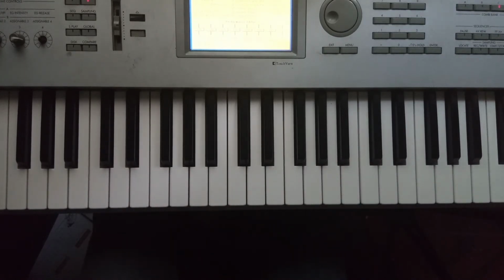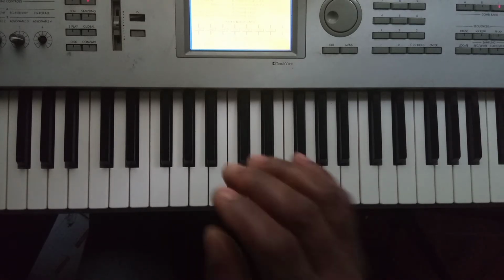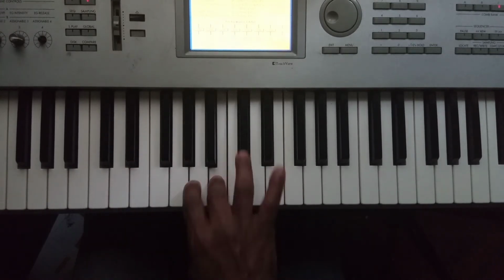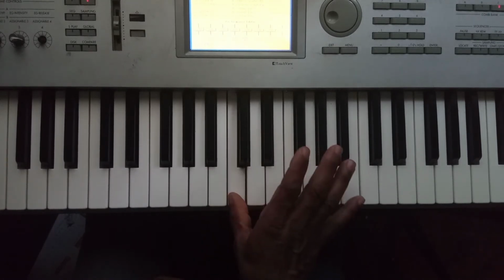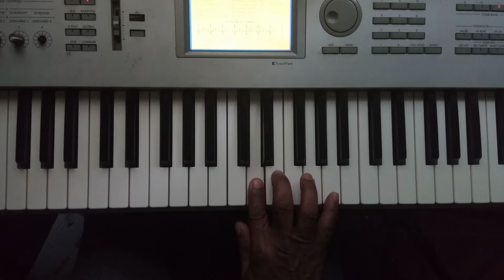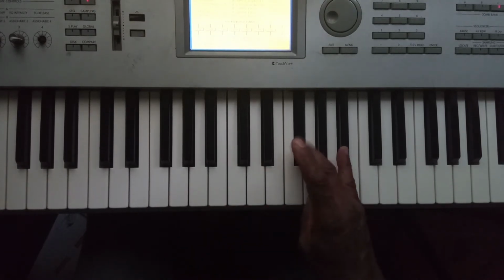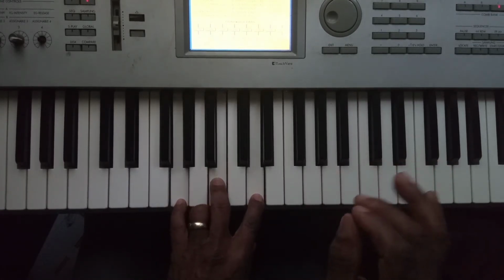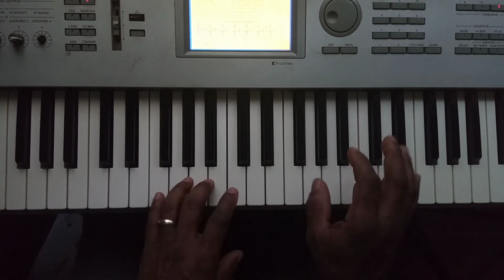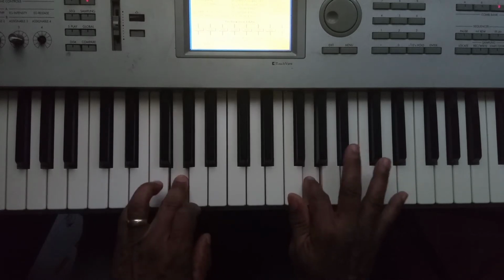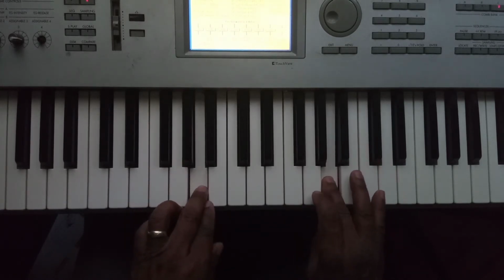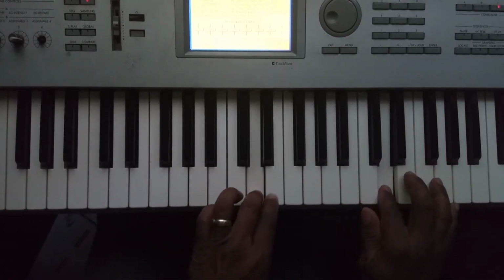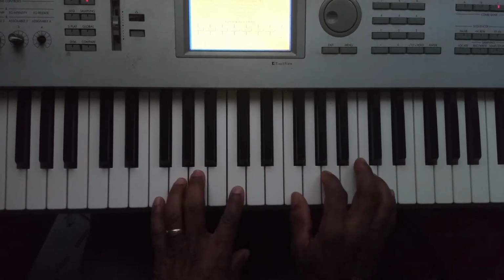So if we were to play the G major scale, we start on the note G. We skip a note, one whole step, skip a note, another whole step, to a half step, another whole step, another whole step, another whole step, half step, and we are in G. If we are playing the F major scale, we start on the note F. Skip a note, one whole step, skip another note, another whole step, a half step, skip a note, another whole step, another whole step, another whole step, and we're at F.